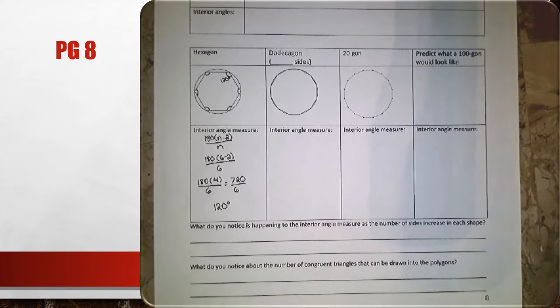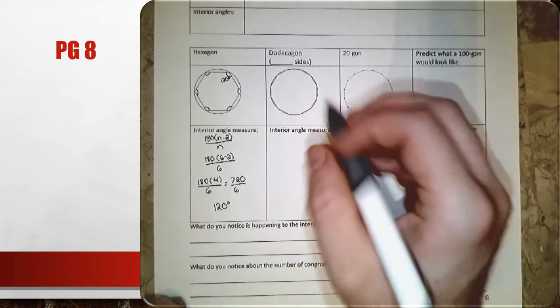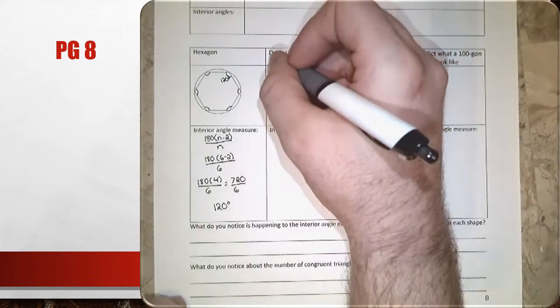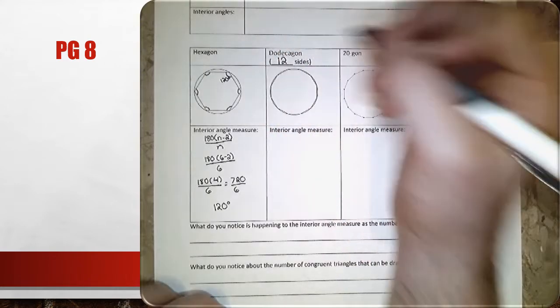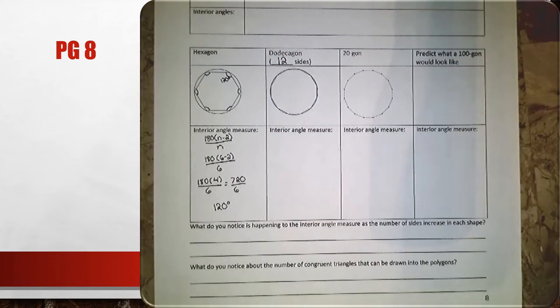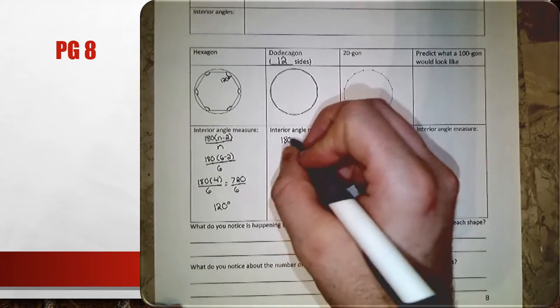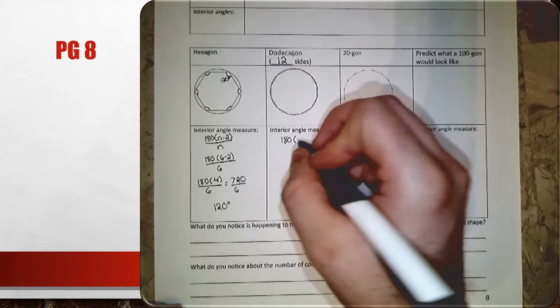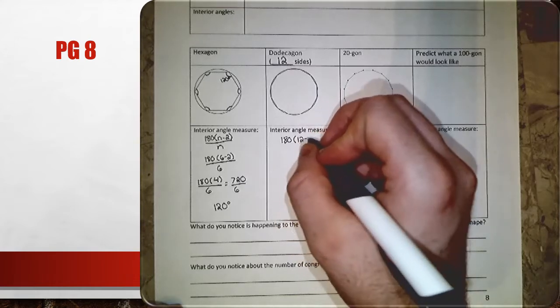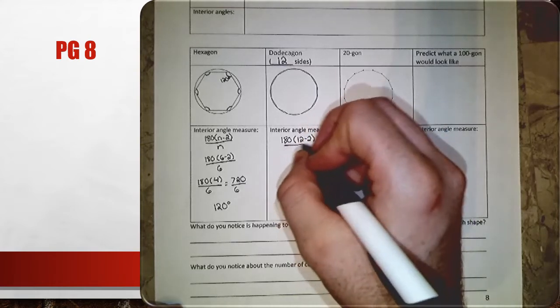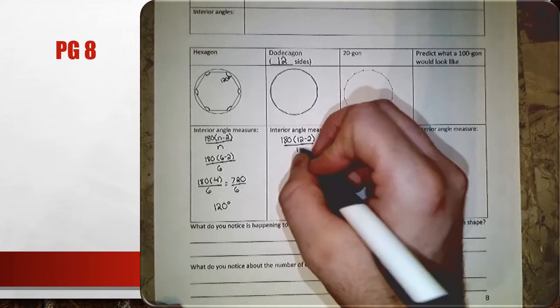So the next one, this kind of gon has 12 sides. So if we went ahead and did this, 180 times 12 minus 2 all over 12.